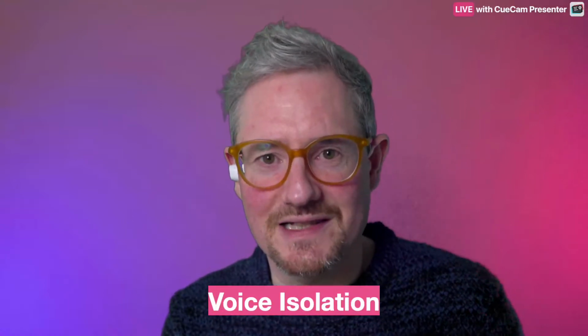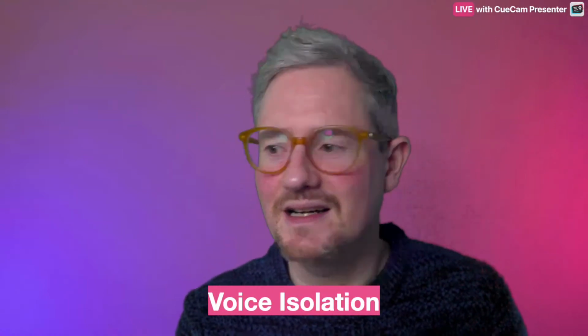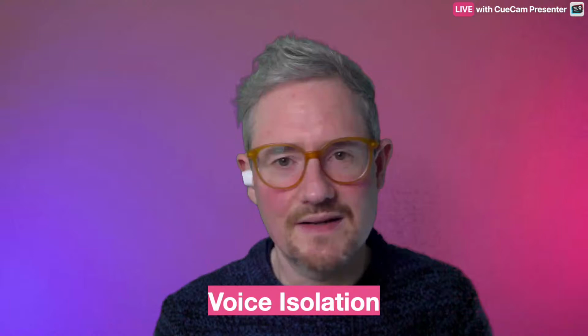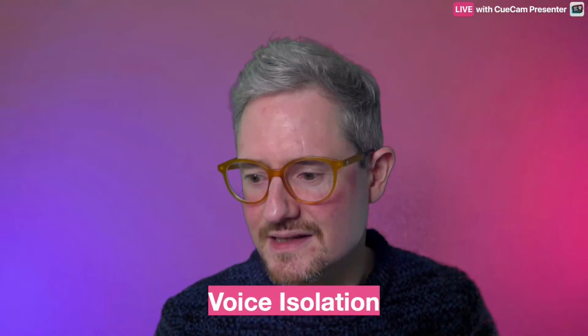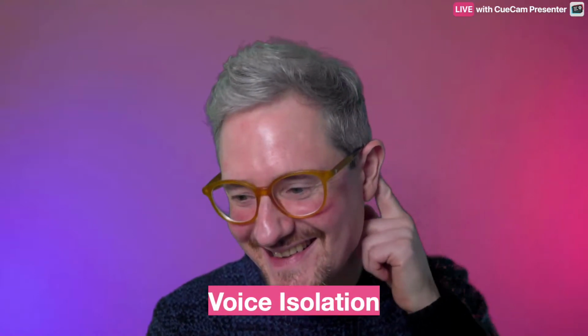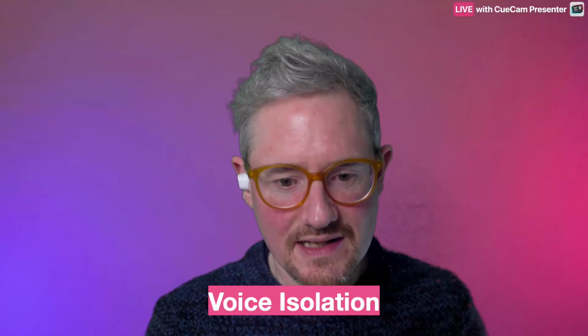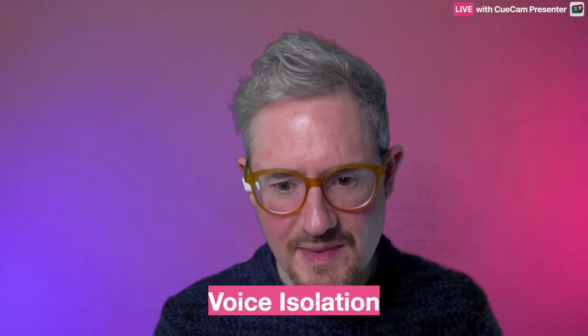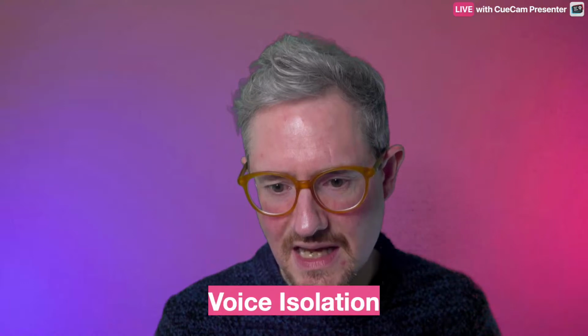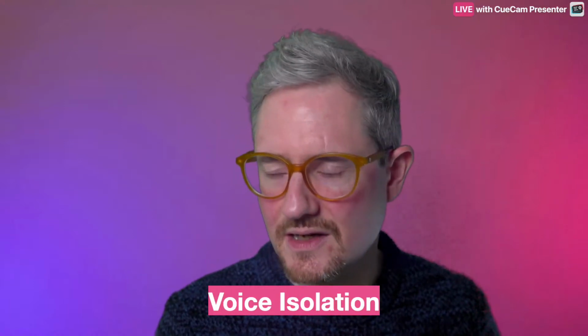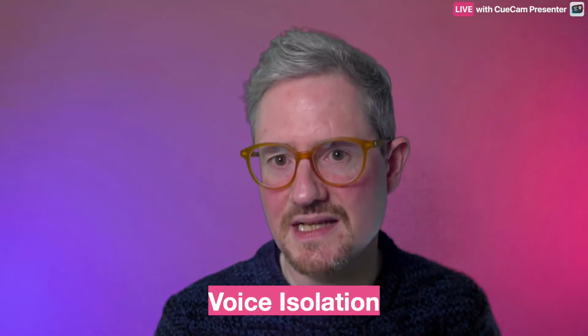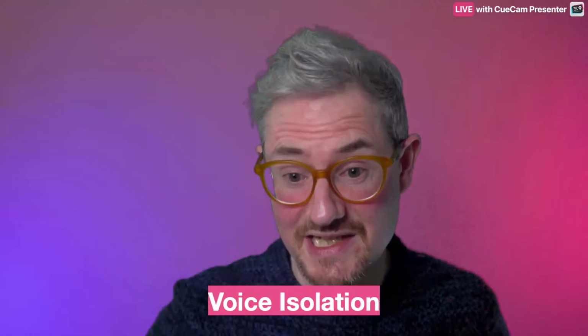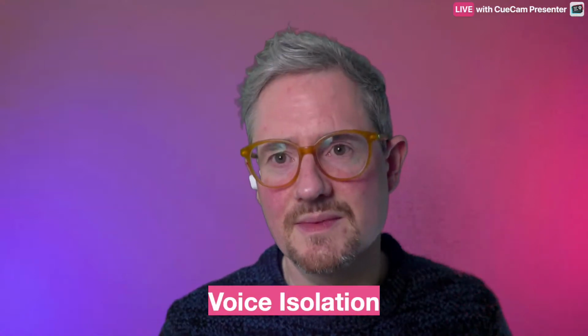Neil says there's some crackles in the audio, so I think I'm going to have to do another session on this, aren't I? John, let me know on Zoom if you're hearing crackles, because if we're hearing them on YouTube but not on Zoom, then that's very useful information. I'm hearing that it's coming through.